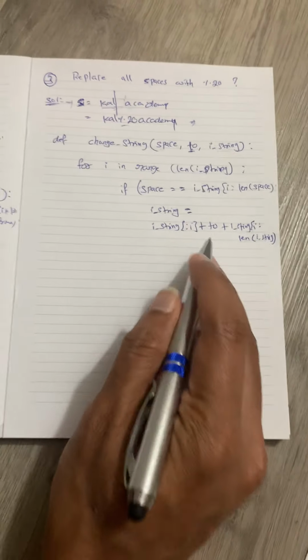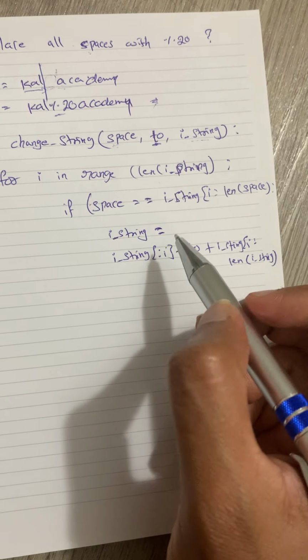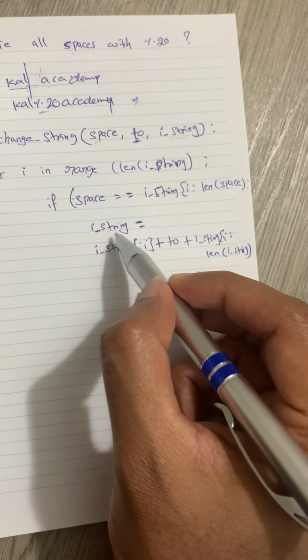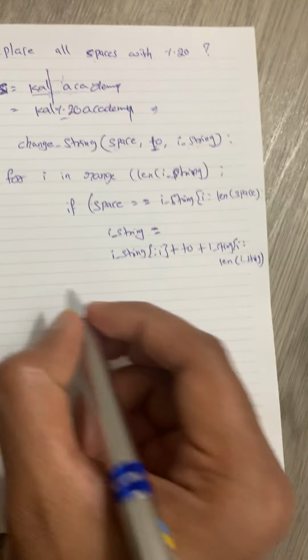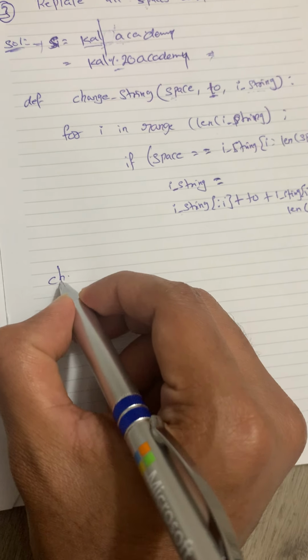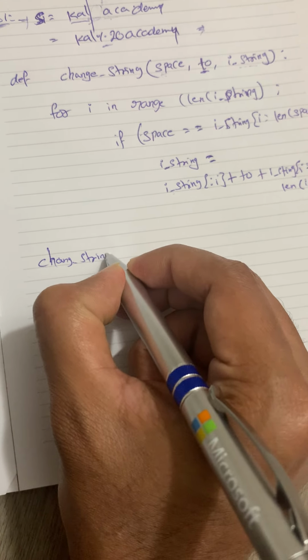So this is so congested here. What I'm actually doing is just modifying the input string here. I'll write an example of how I wanted to give the output. Change string.